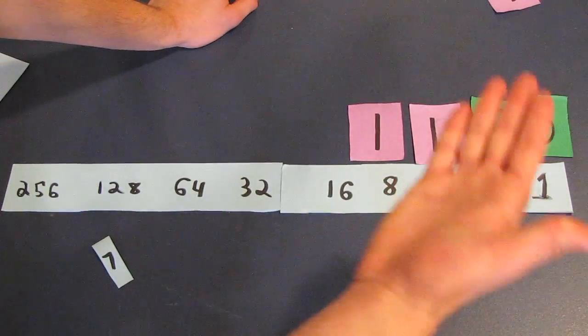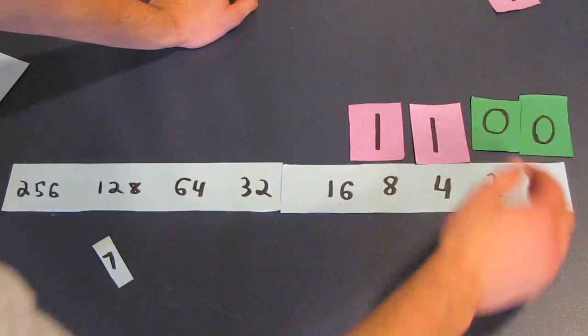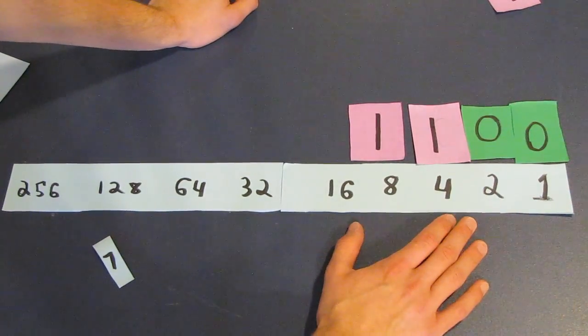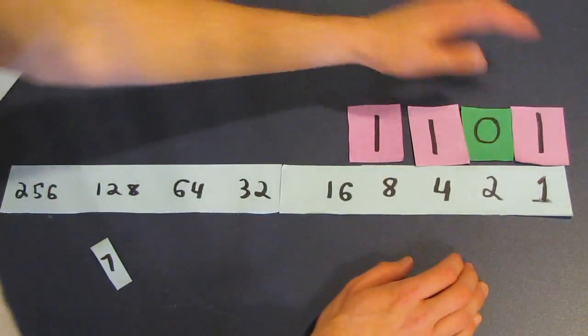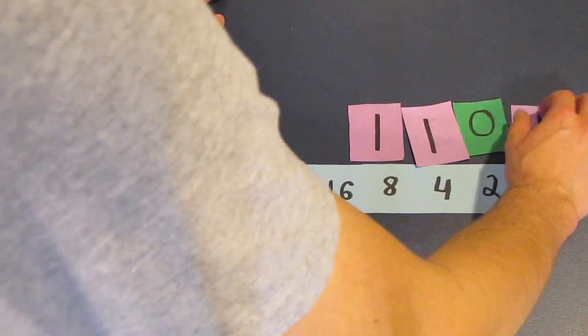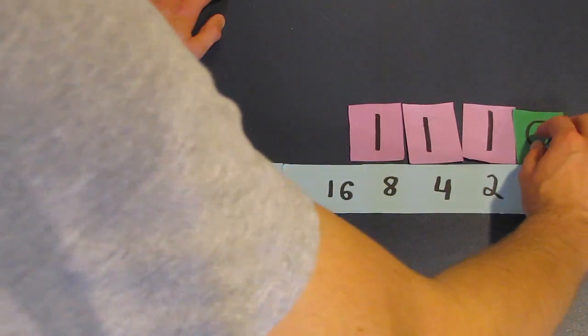So basically, we use these numbers to add together to give us the number we want. So right now we have 12. If we were to use 13, 14, there we go.